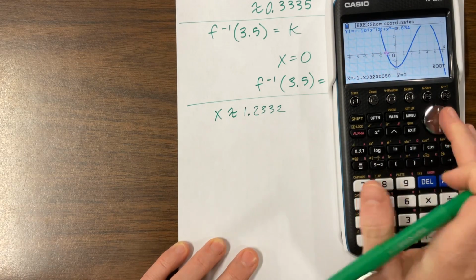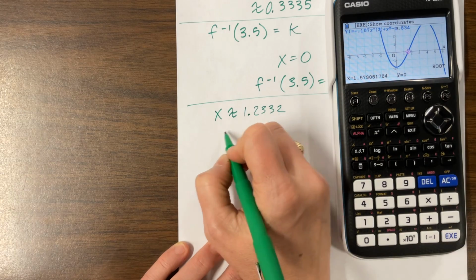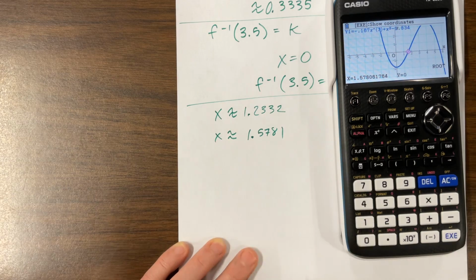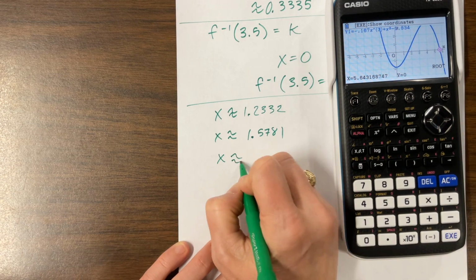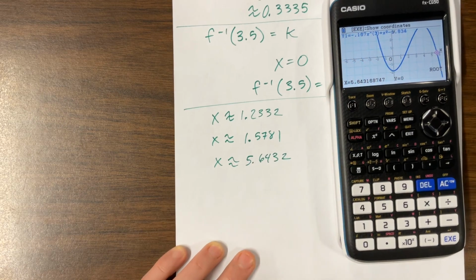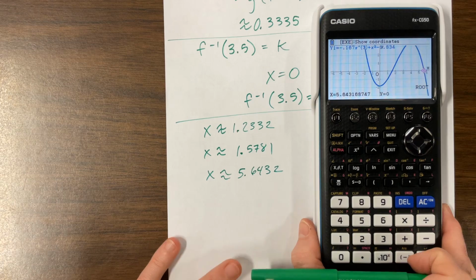x is approximately 1.2332, and then I come over here, and I get that x is approximately 1.5781. And I get another one over here, that x is approximately 5.6432. And that is what I would write for those.